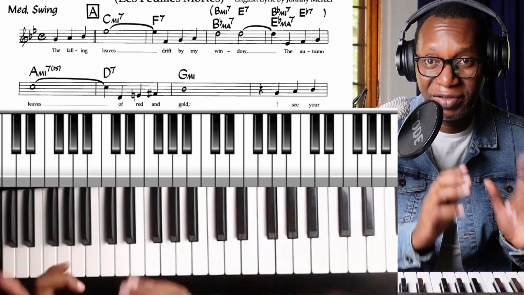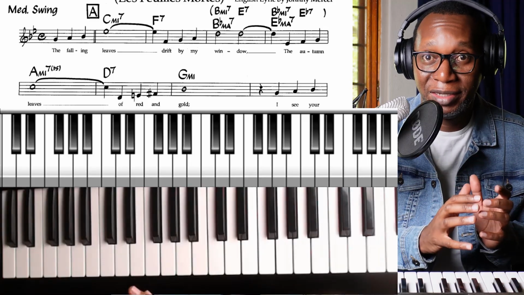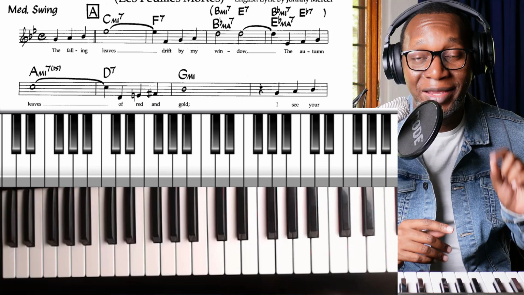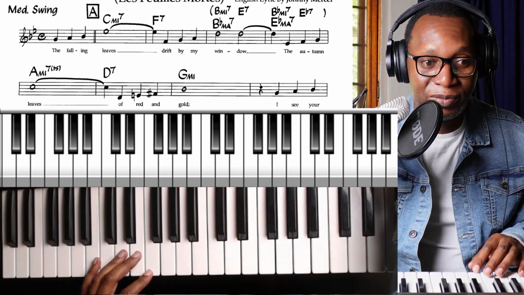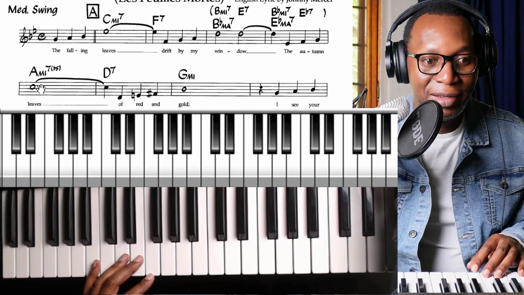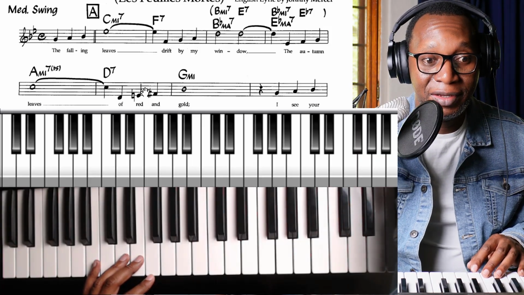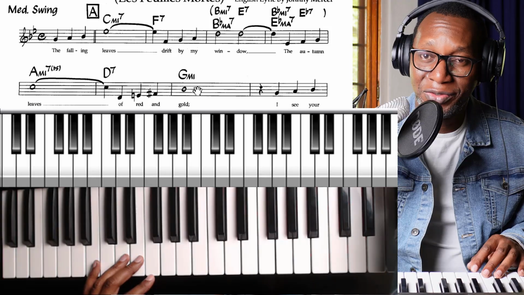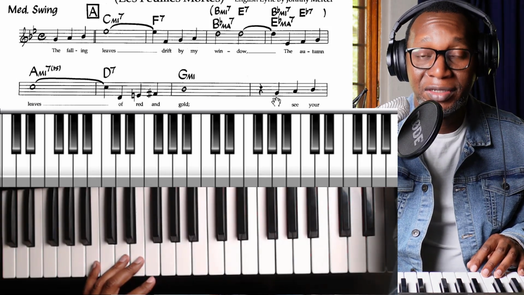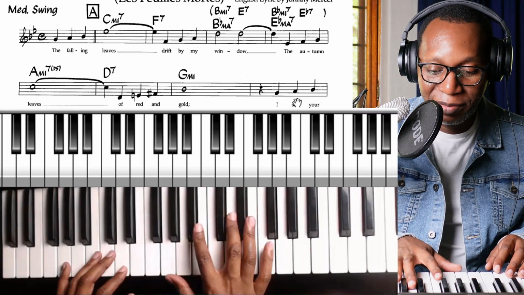So that's a 2-5-1 in a major key. We've also got a 2-5-1, but this time in a minor key. If we look at this measure here, our chords are A minor 7 flat 5 to D7 and then to G minor. That's a 2-5-1 in the key of G minor. Okay, so here's G minor.